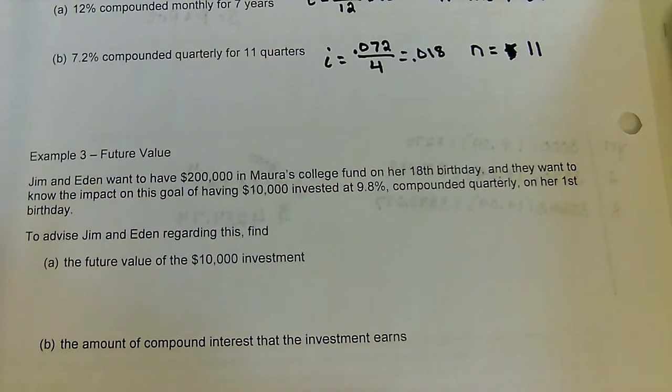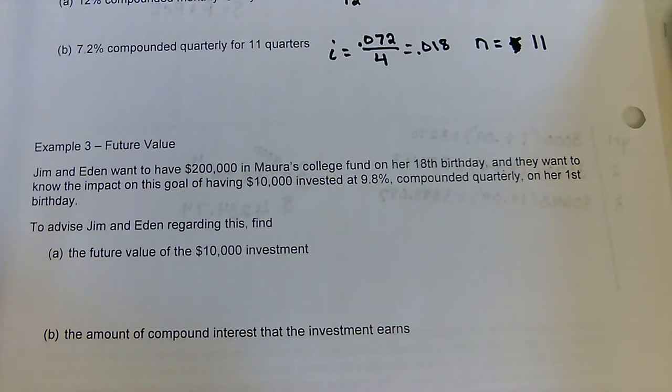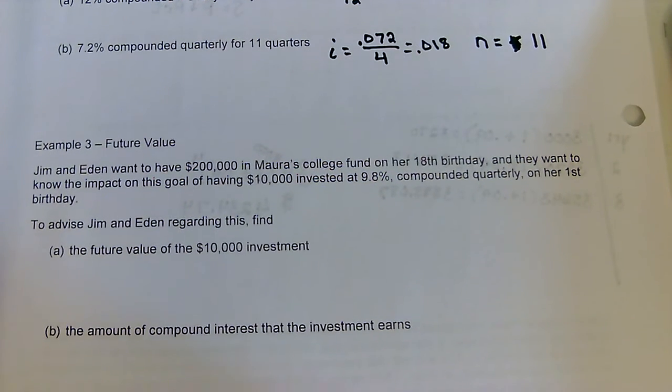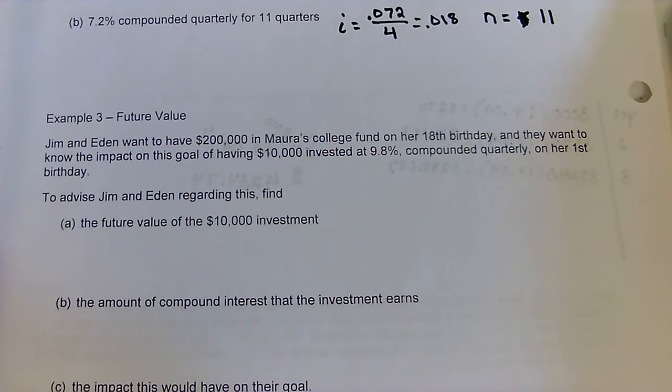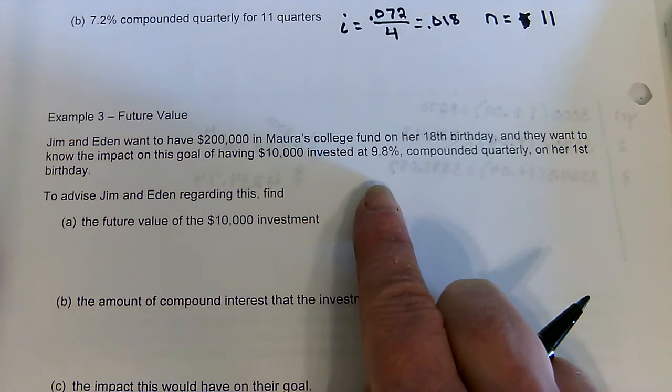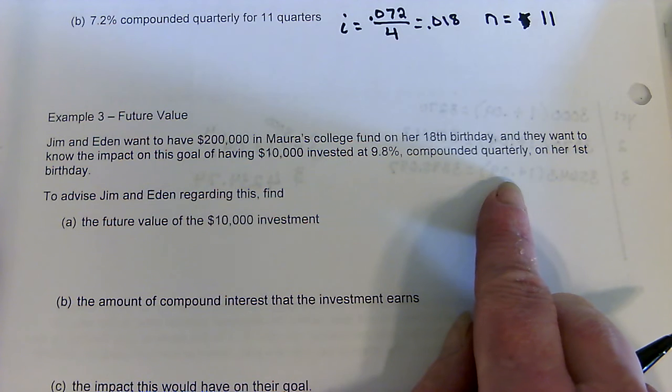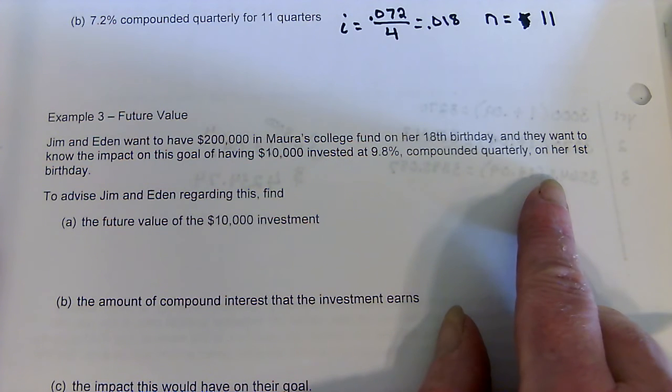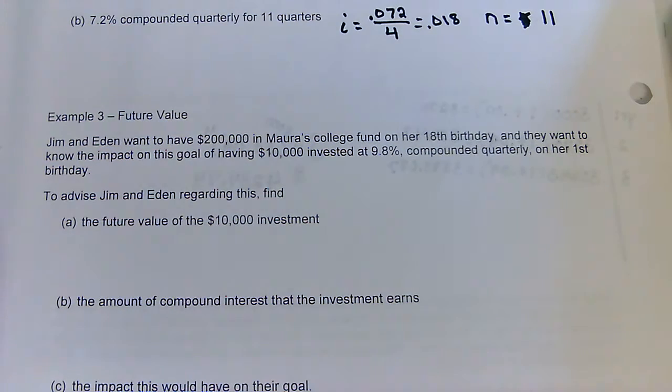All right, let's apply it. Jim and Eden want to have $200,000 in Maura's college fund on her 18th birthday. And they want to know the impact on this goal of having $10,000 invested at 9.8%, compounded quarterly, and we want to know the amount on her first birthday. Oh no, they just invested it on her first birthday.